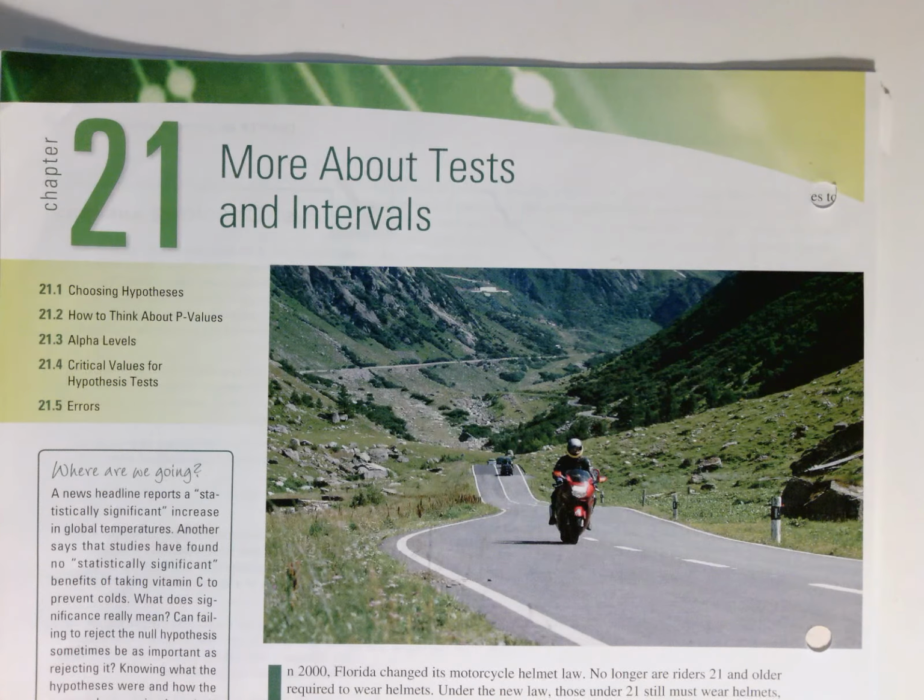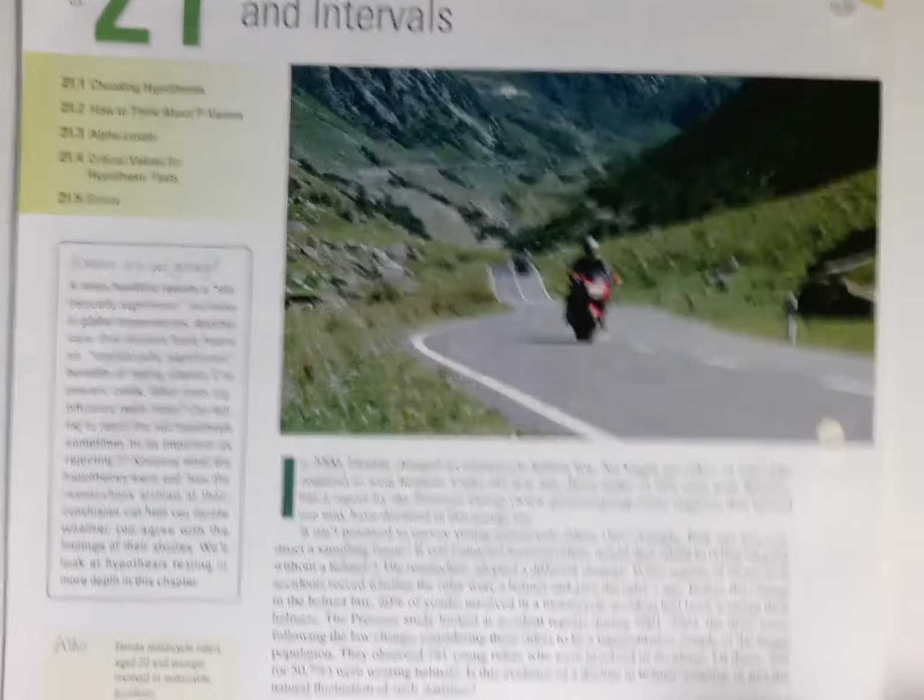Chapter 21 of SDM4 is really about wisdom about tests and intervals. It thinks about how we can think about choosing hypotheses and interpreting p-values, dealing with things like alpha levels, critical values, and then really errors we can be making in testing.